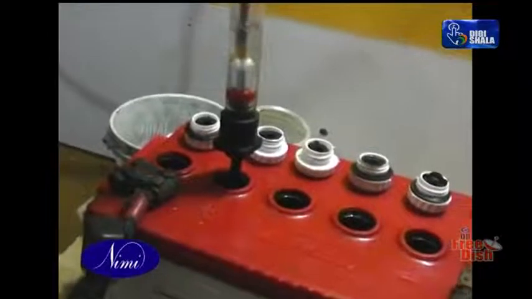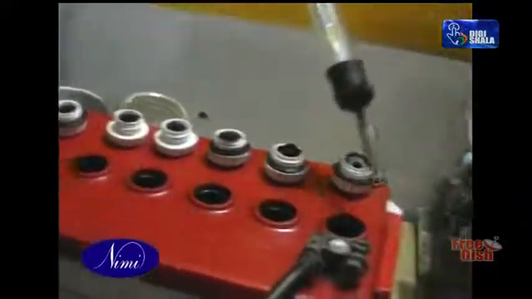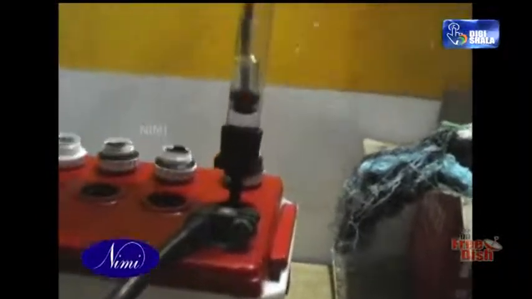Hold the hydrometer vertically. Place the nose of the hydrometer in the cell. Ensure that the nose is dipped in the electrolyte. Press the rubber bulb of the hydrometer. Release it to draw the electrolyte upwards. Ensure that the electrolyte does not come into the bulb.